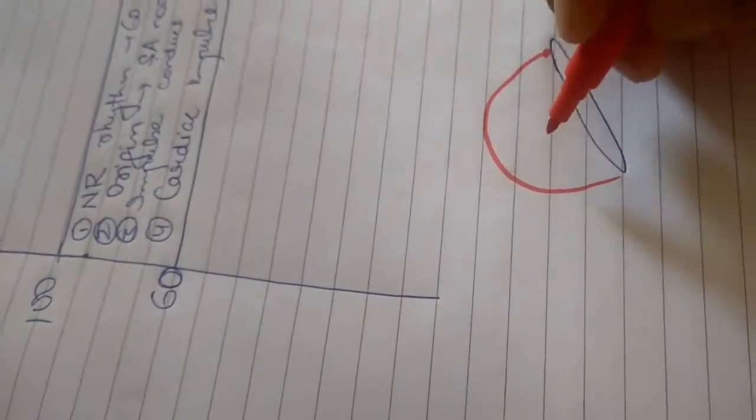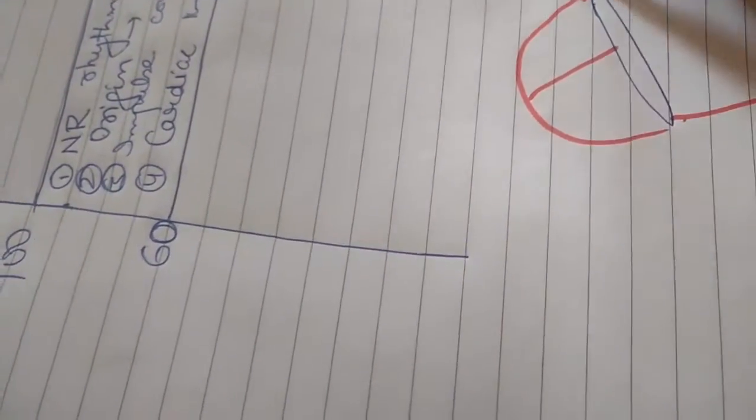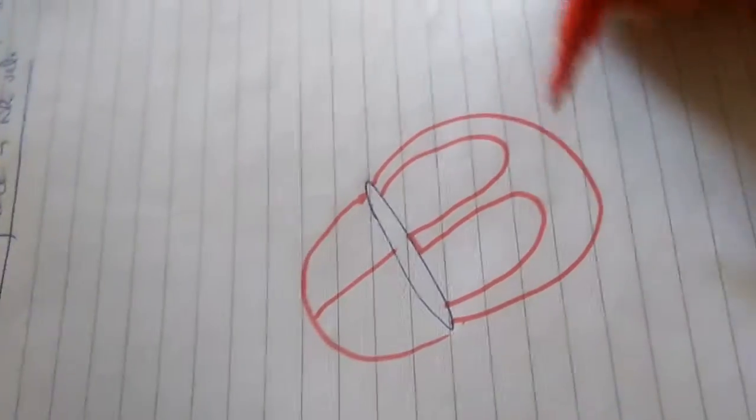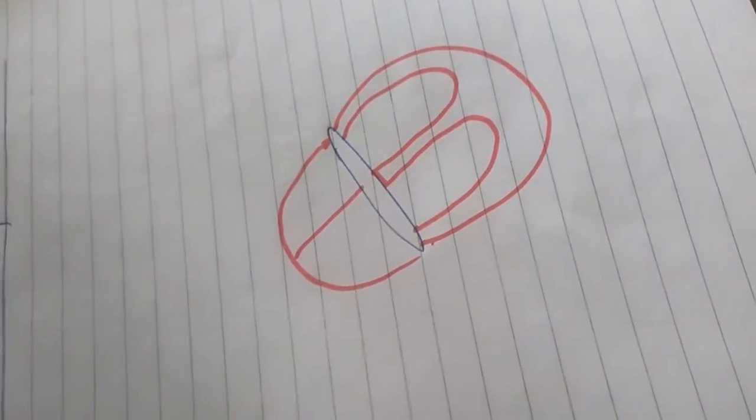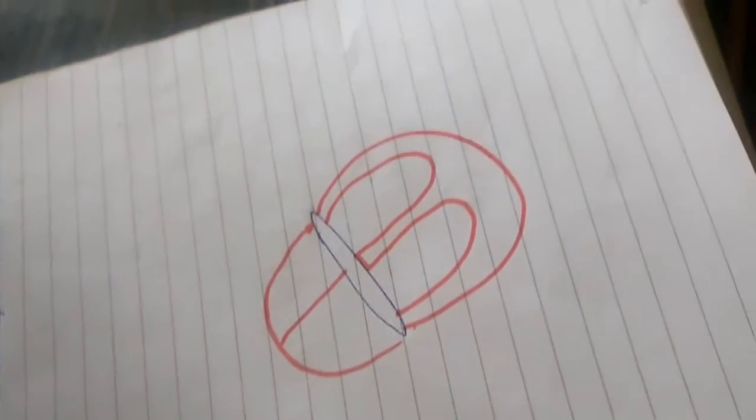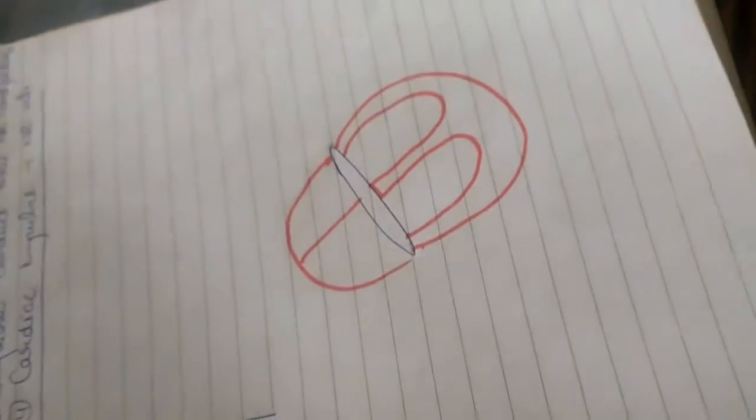Okay, let me explain this with the help of a diagram. So first of all, I'm going to draw the structure of the heart. This is the fibrous pad between the atria and the ventricles, and this is your atria. This is your atrium. Then we have the ventricles. This is the ventricle. So I was talking of the normal criteria or the normal rhythm of the heart. So let me explain this.